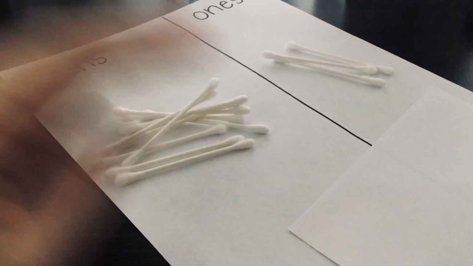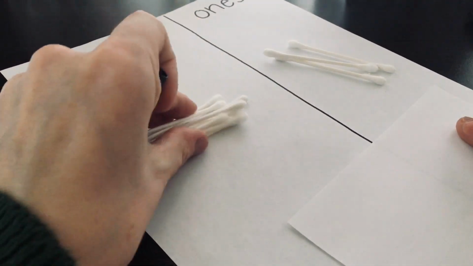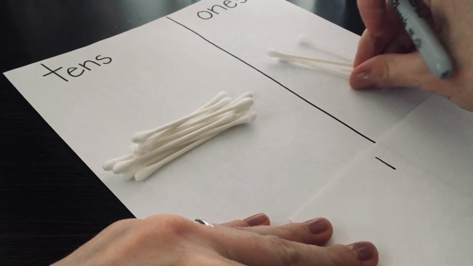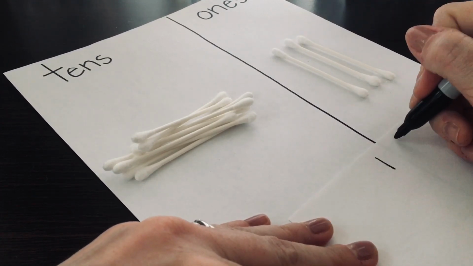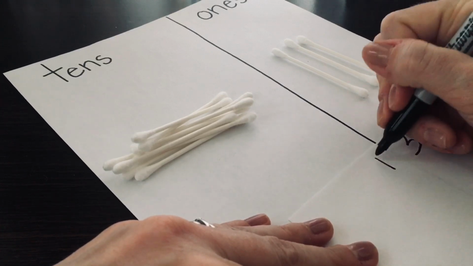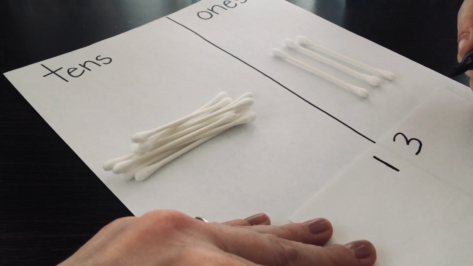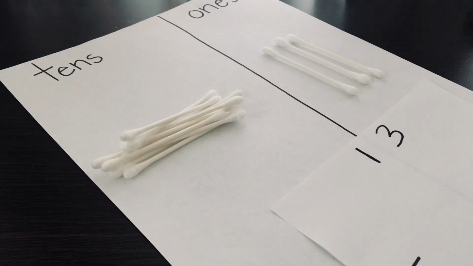The teens are difficult. So how many sets of 10? 1. How many ones? 1, 2, 3. So 1 ten and 3 ones, and its nickname is 13.